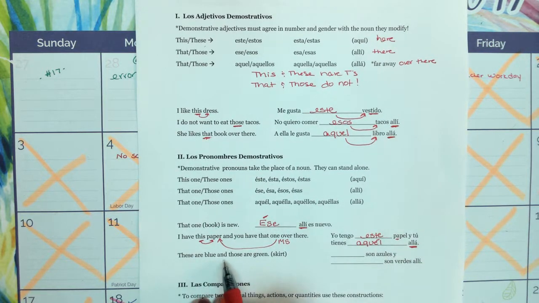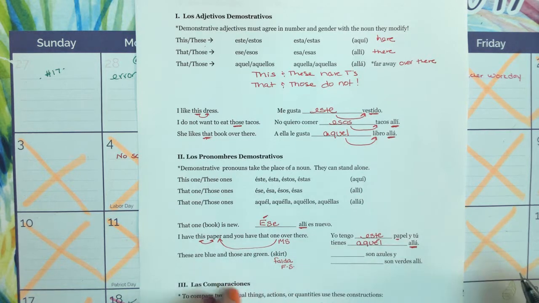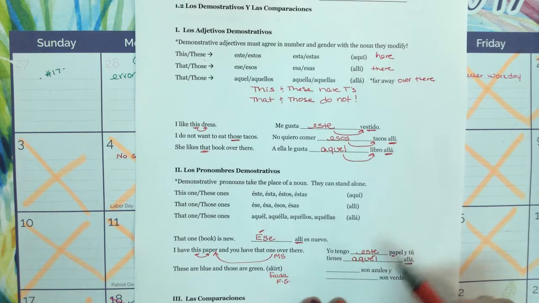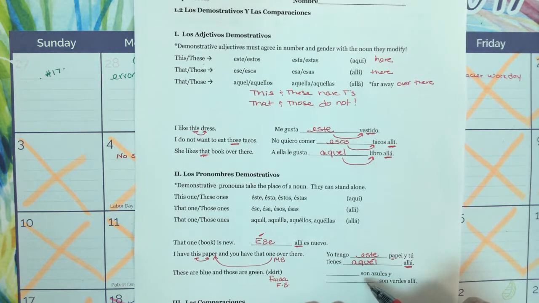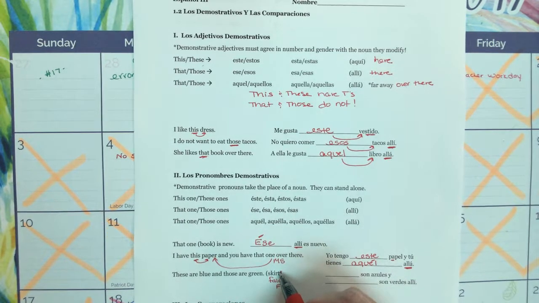These are blue and those are green. So I'm referring to a skirt, and a skirt is falda, which is feminine singular. So it should be skirts, excuse me.